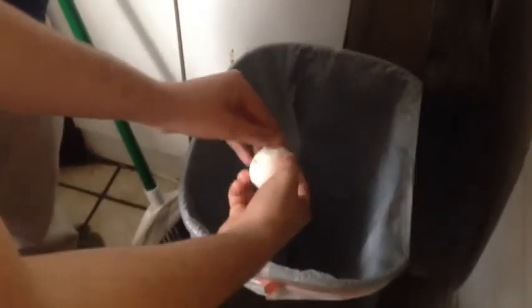So this is kind of similar to the potato experiment. Yep. The egg is still a little soft because you're supposed to leave it boiling for at least 1 minute.